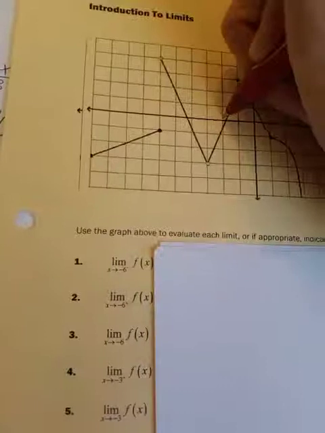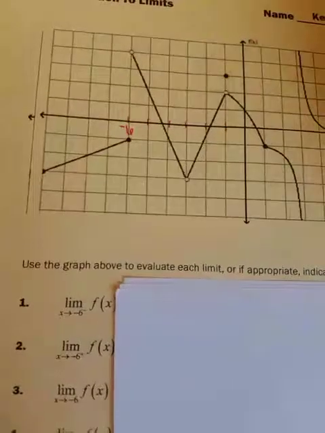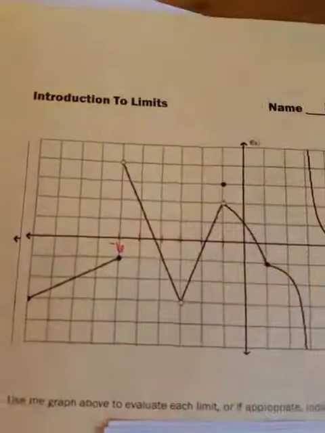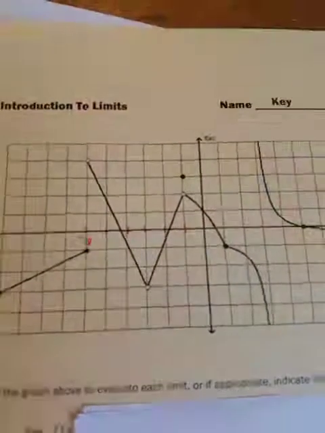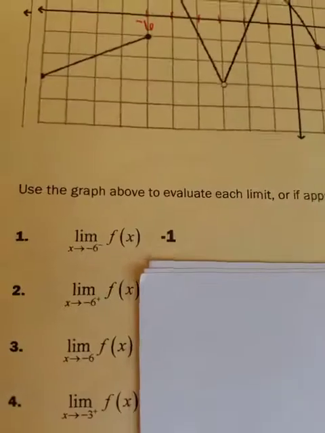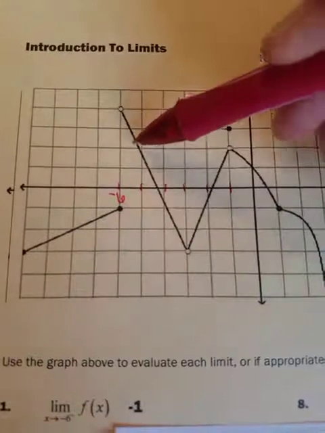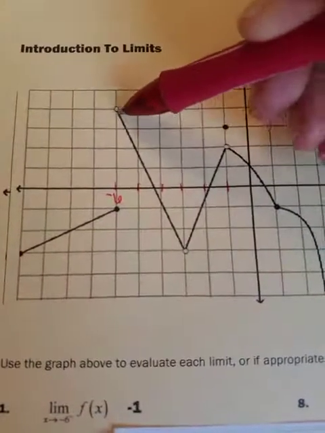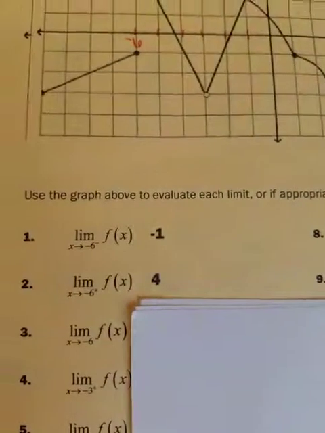So there's -6, and we want to know what is it coming in from the left. So I'm coming in from the left of -6, and hopefully you're going to tell me that's -1, which it is. Okay, next problem. The limit as x approaches -6 from the right. So here I am coming in from the right, and if I look at what y value it is approaching, you should tell me 4.